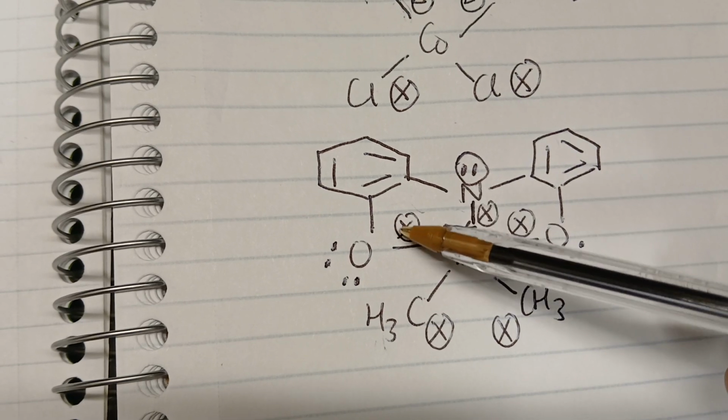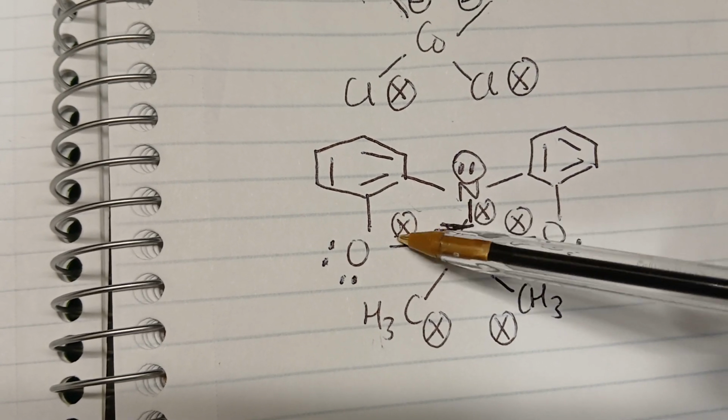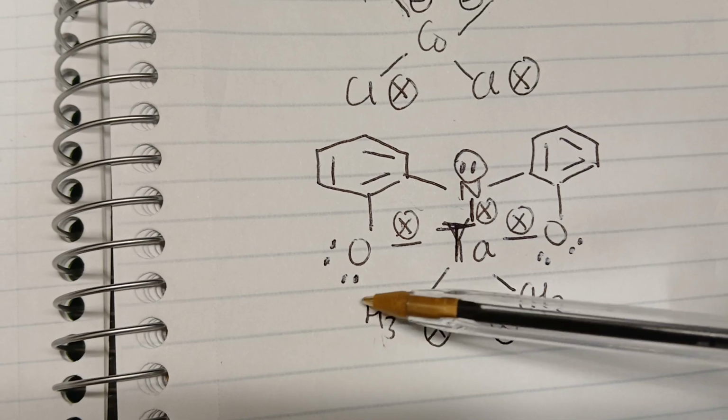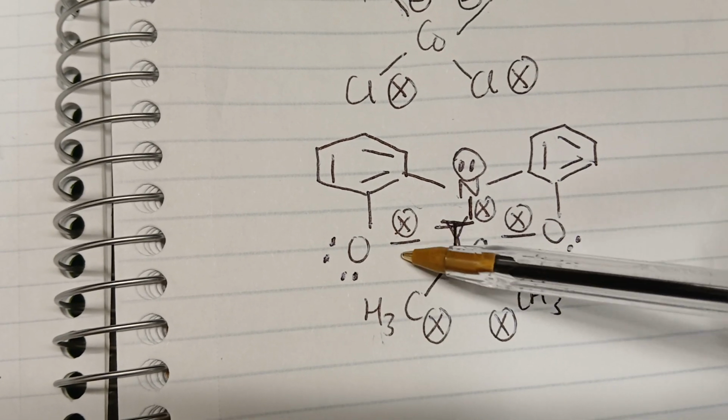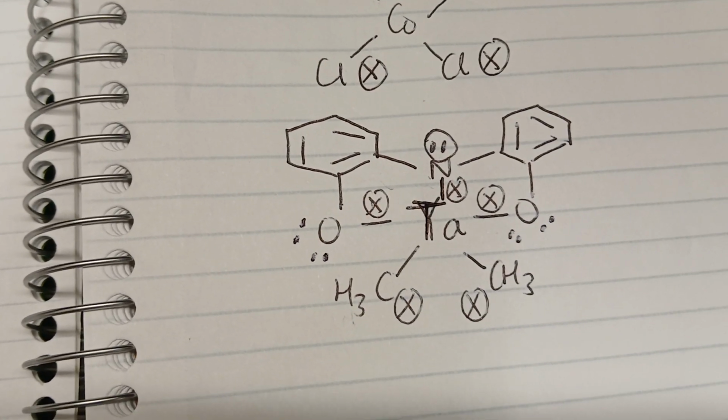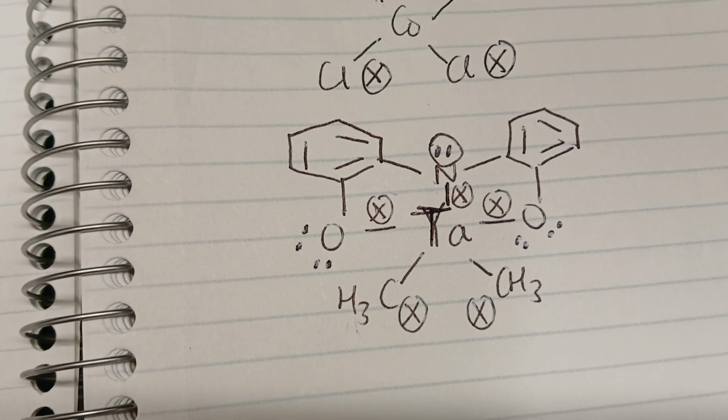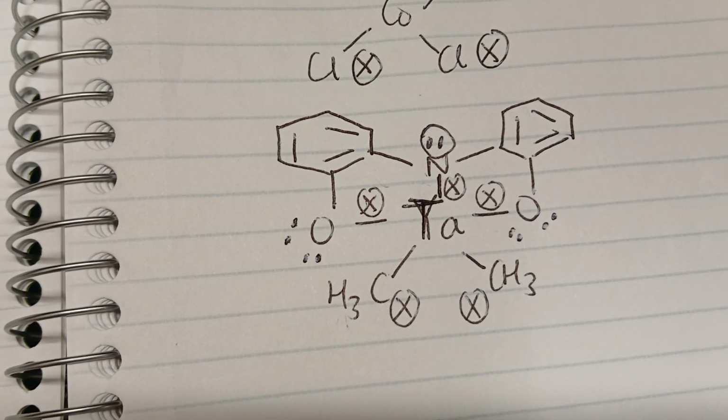The same we can see for here. This would also be an X because it has 2 lone pairs available and only 1 is being contributed to the metal. Hope that was helpful in distinguishing between X and L.